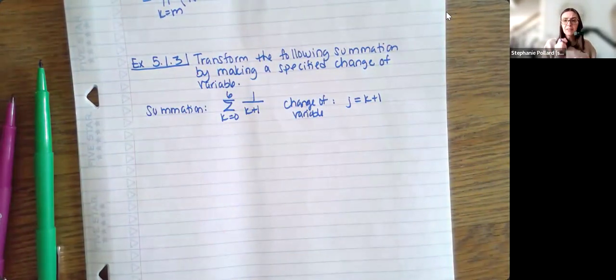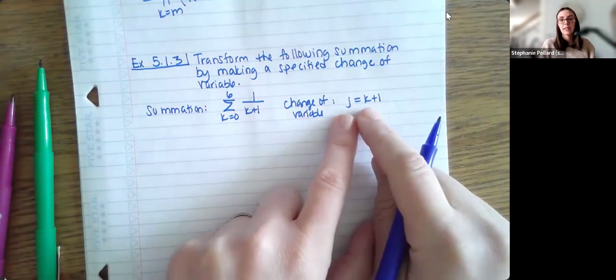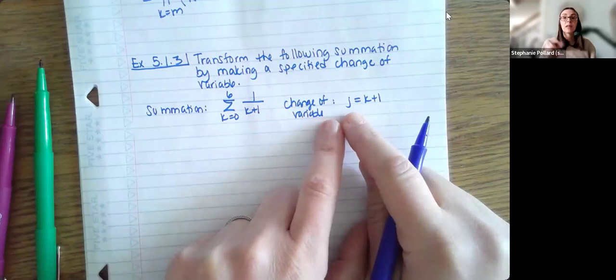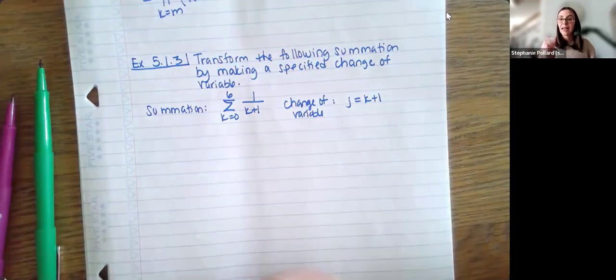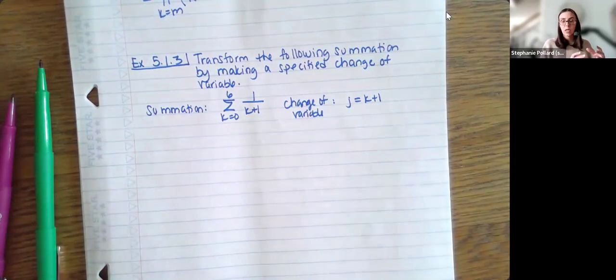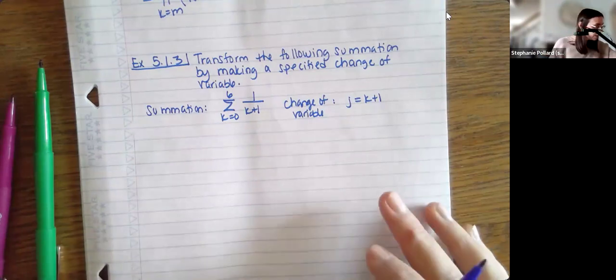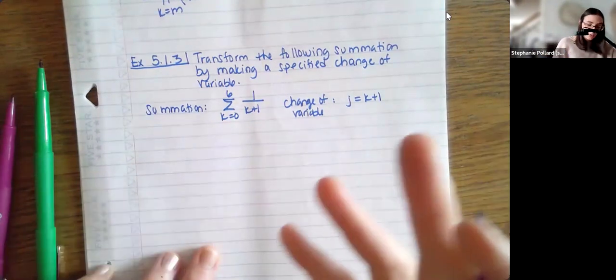The difference here is that we're not just replacing j with k, we're replacing j in place of k plus 1. So what that ends up doing is it changes the look of the formula and it actually shifts the bounds. So you end up with the same sequence or same summation here, but it's going to look different. It's going to be one of those examples where you end up with the same outcome, but it looks like a different sequence or a different formula to start with. So again, you don't want to think too hard here.